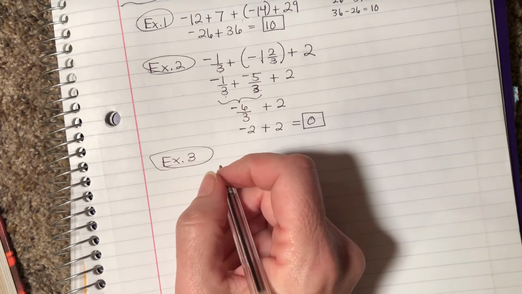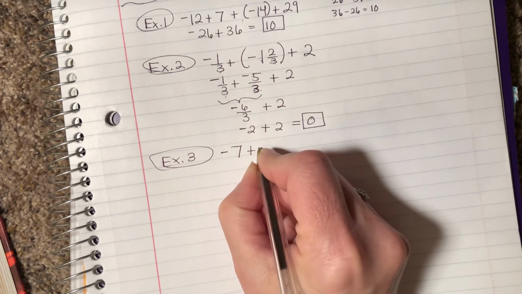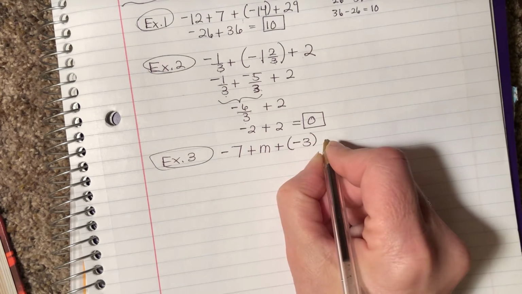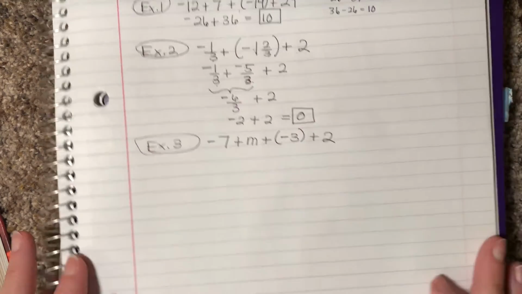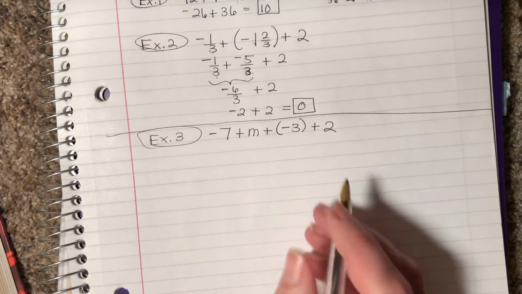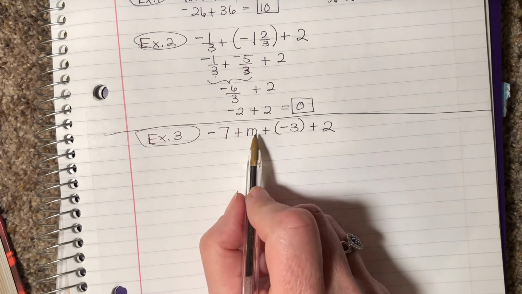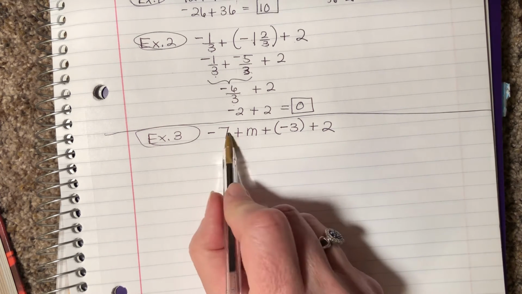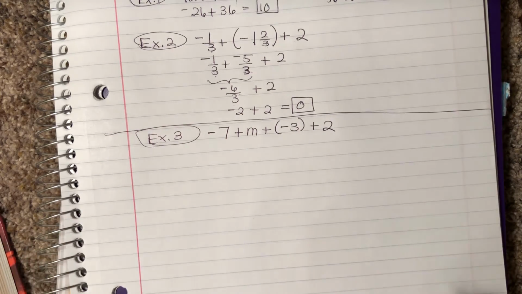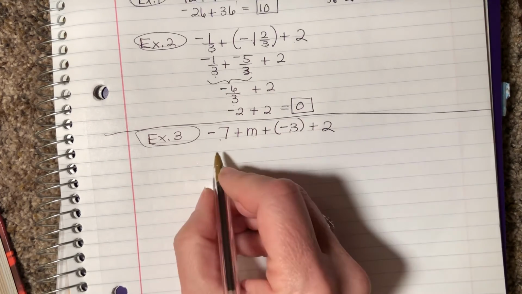You'll have problems like -7 plus m plus -3 plus 2. All right, here, let me put a line here. It's all addition, so the order doesn't matter, except you have to keep in mind like terms. This m term can't add with the numbers. These three numbers can add with each other. The m doesn't add with anybody. So I'm just going to add the -7, the -3, and the 2 together.